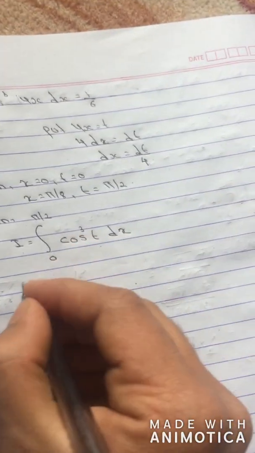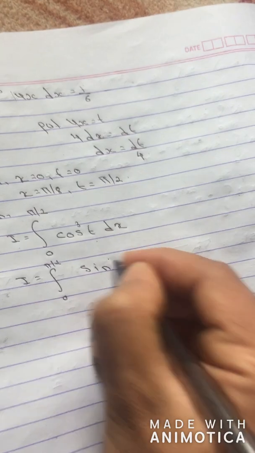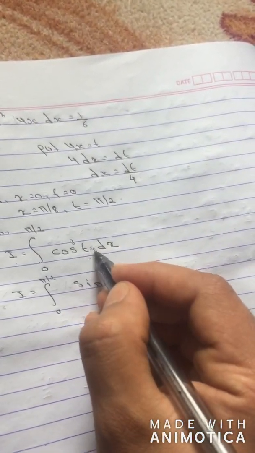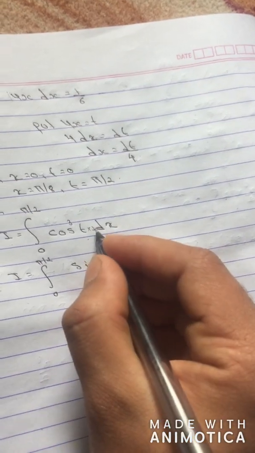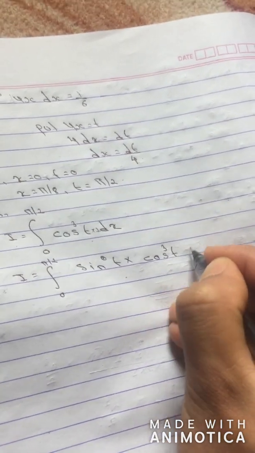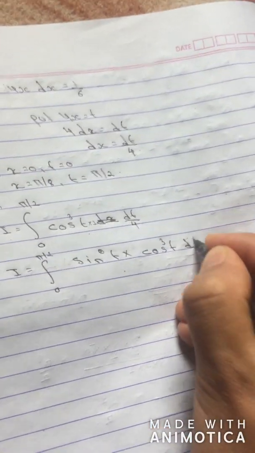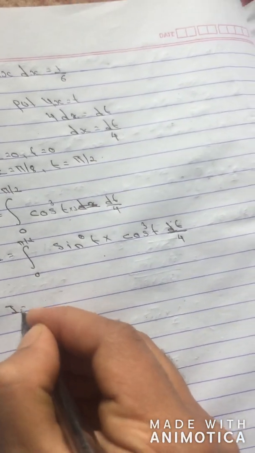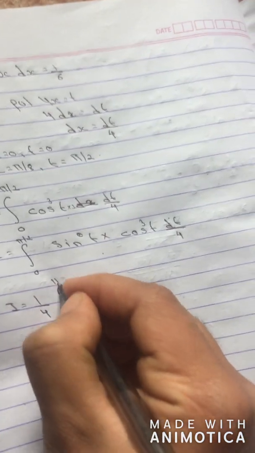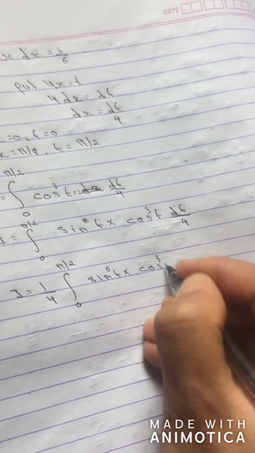Okay guys, now what we have to do is I is equal to the integral from 0 to pi by 2. Here we have 1, in place of 1 we can write sine 0 t, into cos cube t, into dt by 4. Then let's take this 4 outside. 1 by 4 times the integral from 0 to pi by 2 of sine 0 t into cos cube t dt.